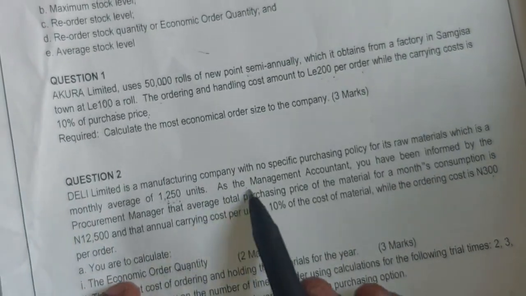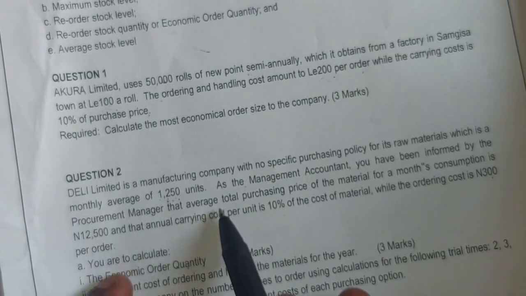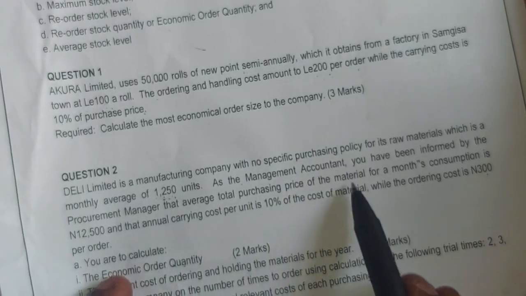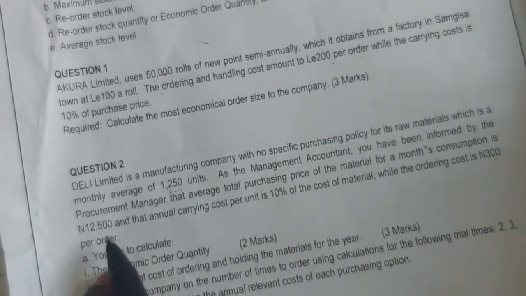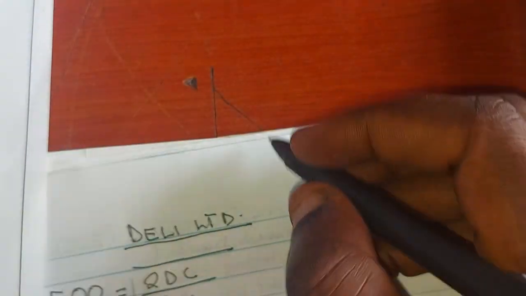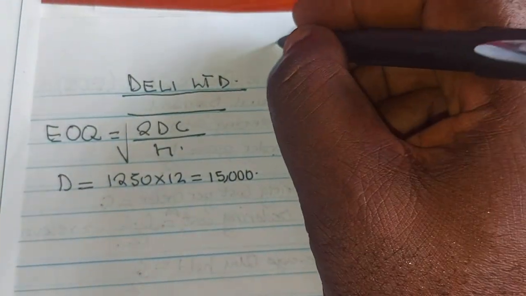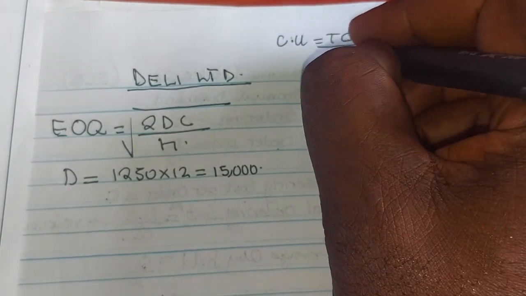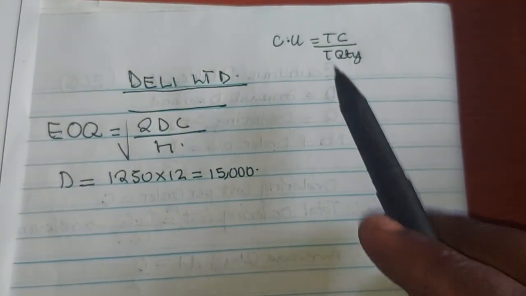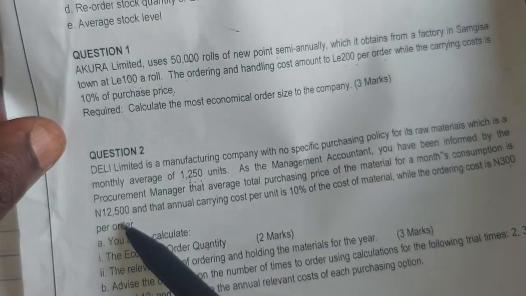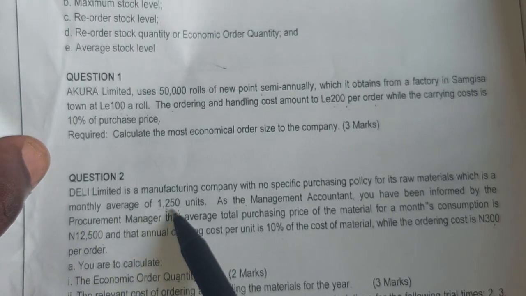So, as the management accountant, you have been informed by the procurement manager that the total purchasing price of the material for the month's consumption is 12,500. Now, what will be the cost per unit? Don't forget, anytime you have to calculate cost per unit, this is the formula. Cost per unit is the total cost over total quantity. So you have been given the total cost per month, you have been given the total quantity per month.